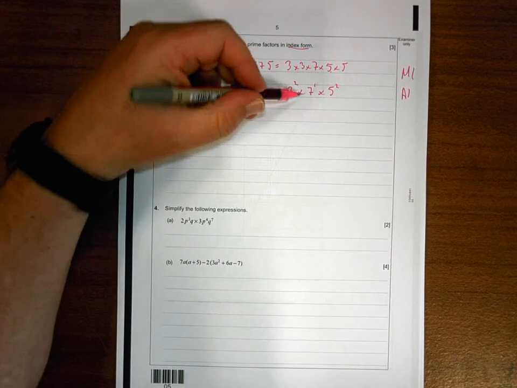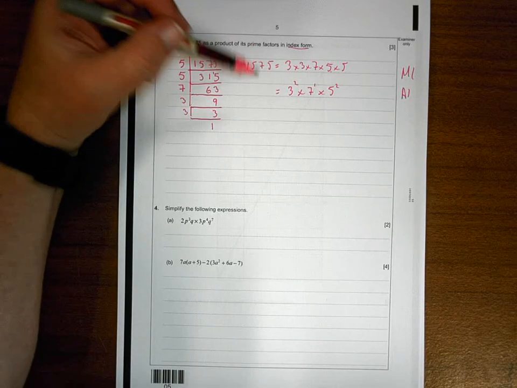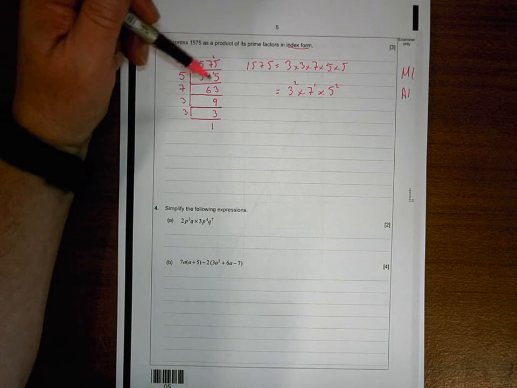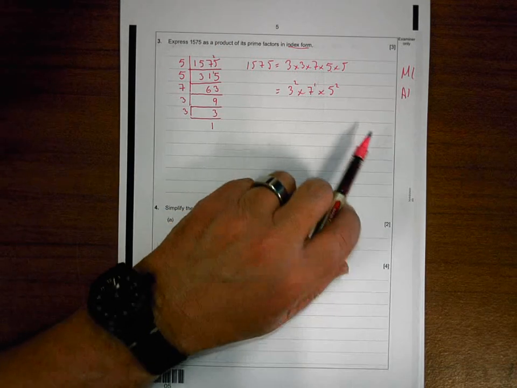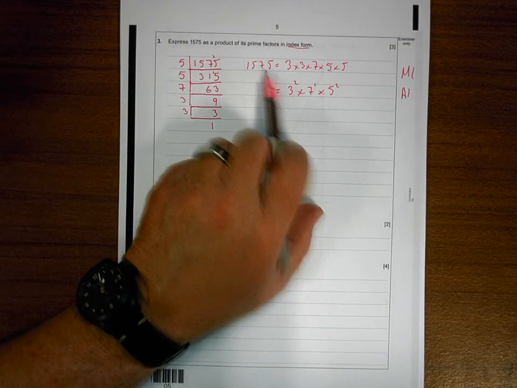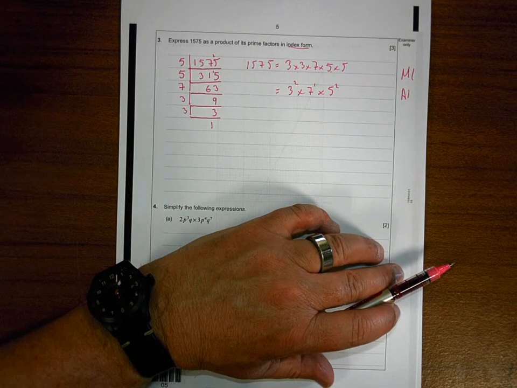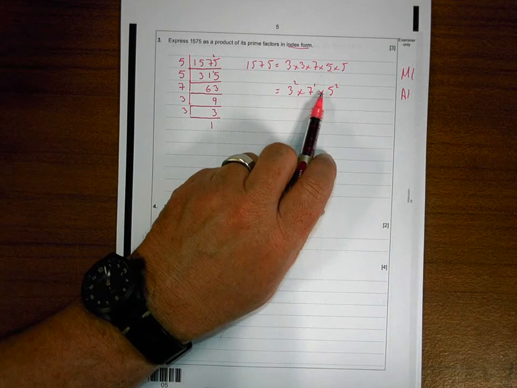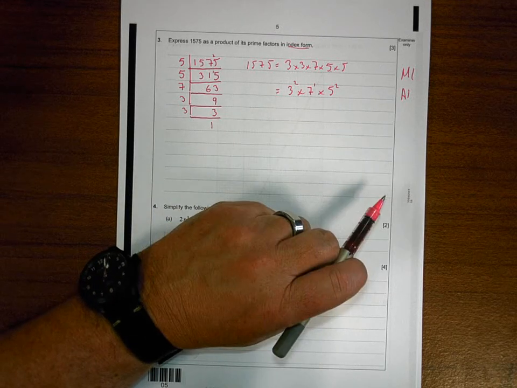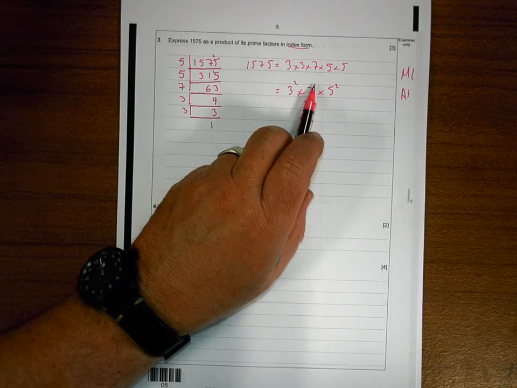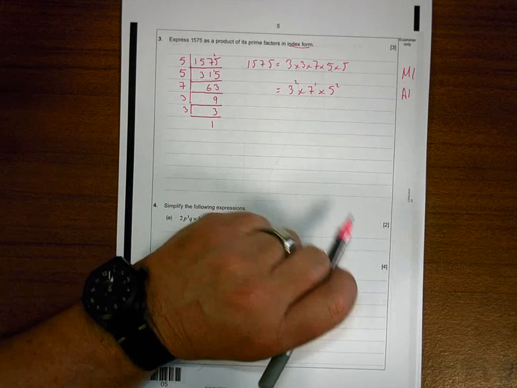Now, I would put a 1 in there. It doesn't matter in this question, but if there was a part B, and there often is, which asked you to explain how you know 1575 isn't a square number, it isn't a square number because if it was a square number, each of those powers would be an even digit. That's not even, it's odd, so it's not a square number.